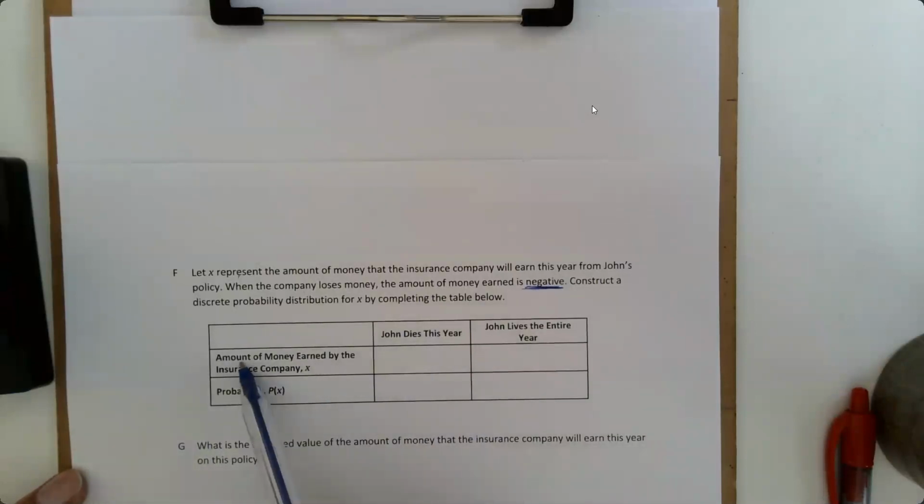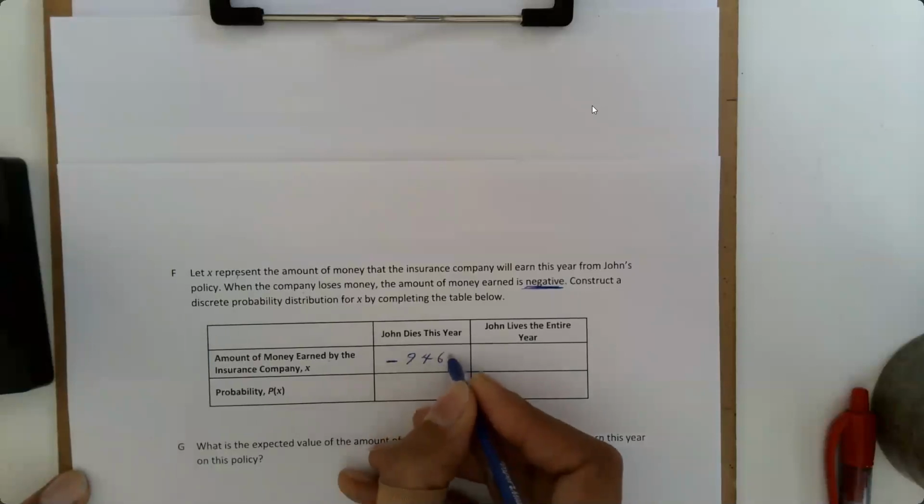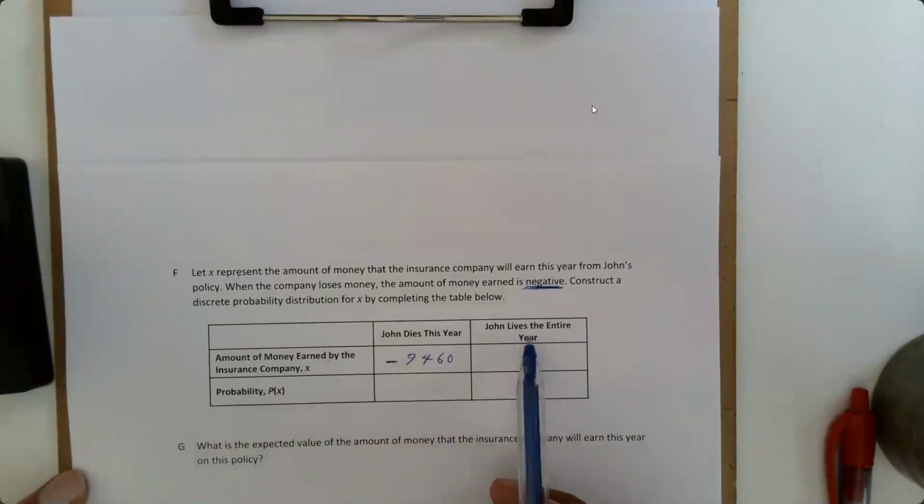Amount of money earned by the insurance company, X, in the case that John dies this year. How much do they earn? They don't earn anything. Remember that. They lose money. So it's going to be negative $9,460. If John lives the entire year, they don't have to pay anything to the beneficiaries.